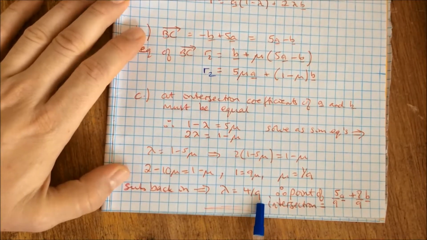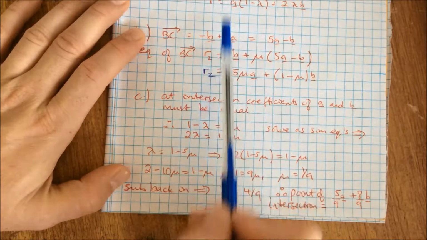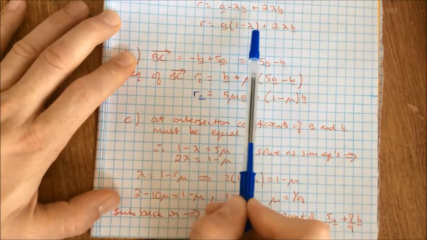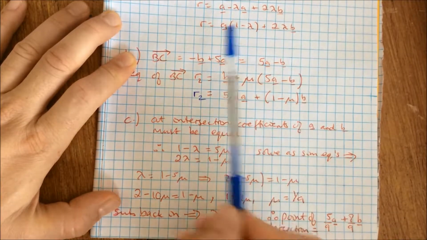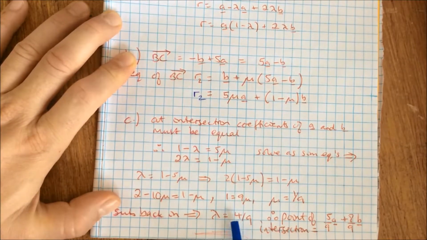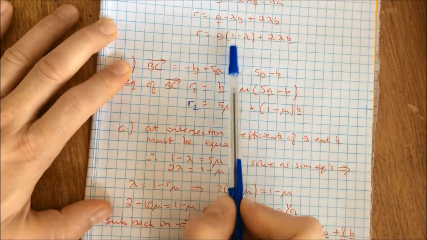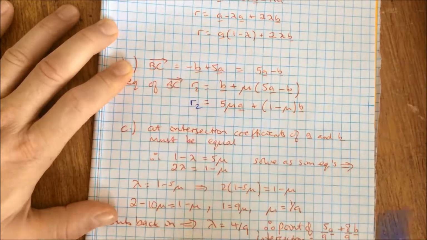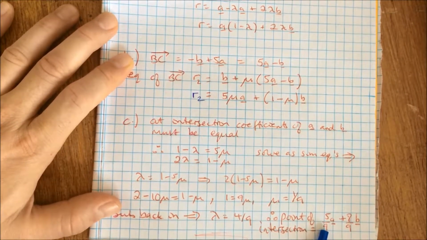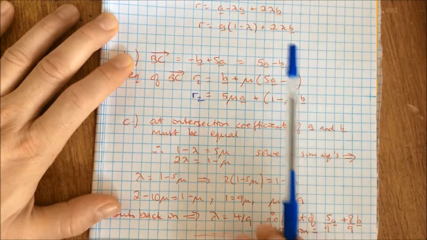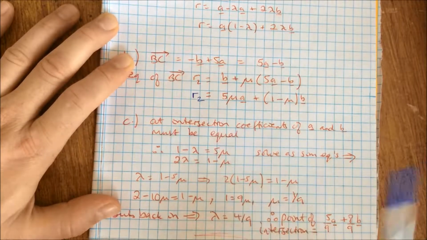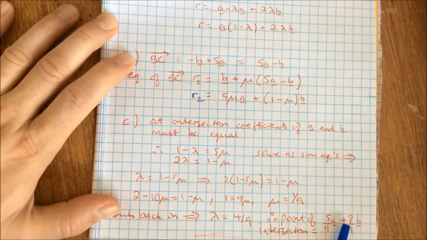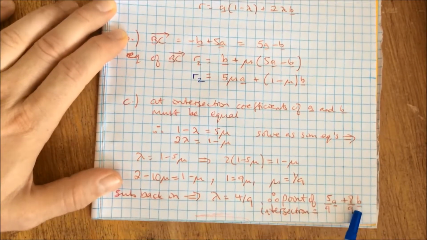So to get the points of intersection now, you can go back to either of these two equations. I'll pick this one, R1. And obviously the point of intersection is the coefficients of A and B. So if lambda is 4 ninths, the coefficient of A is 1 minus 4 ninths, which is 5 ninths A. And again, lambda is 4 ninths, 2 of them is 8 ninths. So the other point of intersection is 8 ninths B.